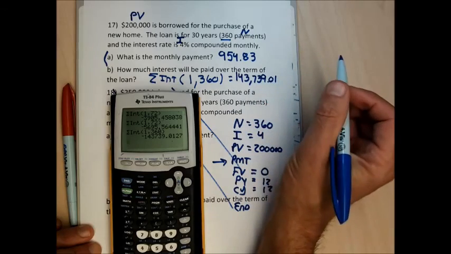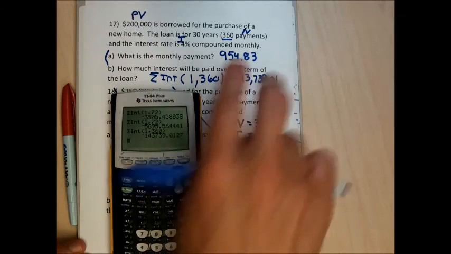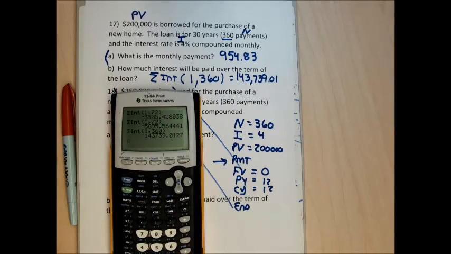$143,739.01. That's huge. A $200,000 loan at a good interest rate, you still pay $143,000 of interest. That's kind of the kicker for the home loans. You get a monstrous amount of interest when you're dealing with home loans.